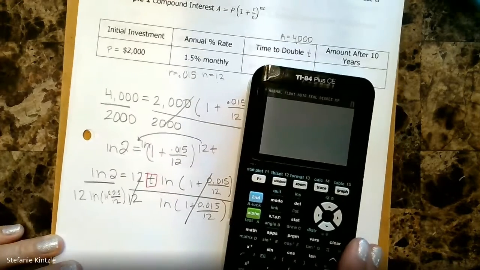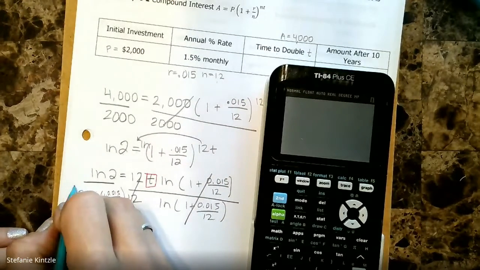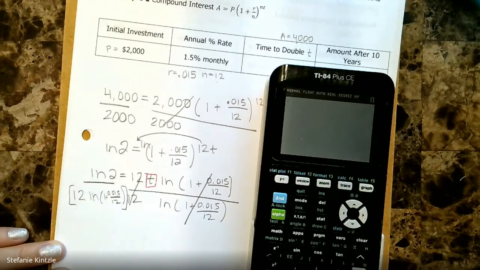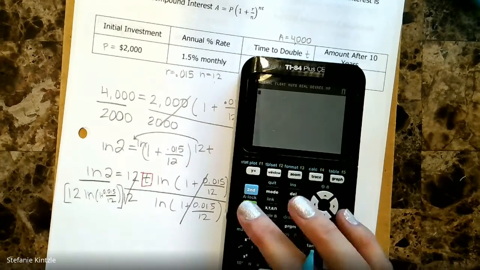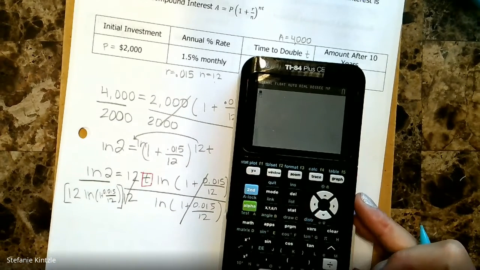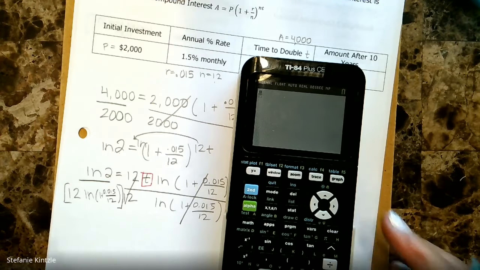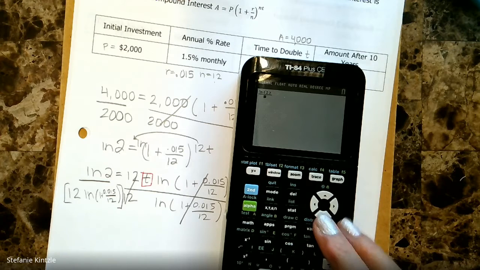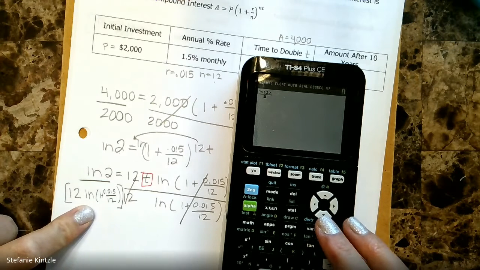Now, when you type it in your calculator, you need to put the denominator in parentheses. Personally, I think if you have this shortcut, if your calculator is updated, it's very helpful because it's a lot less parentheses that you need to use. But if you don't have the shortcut, you have to put the denominator in parentheses.